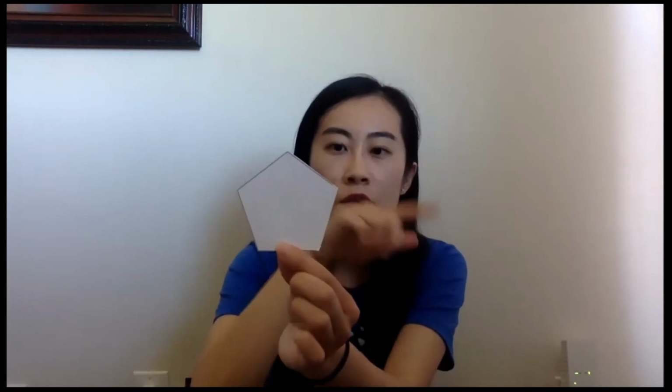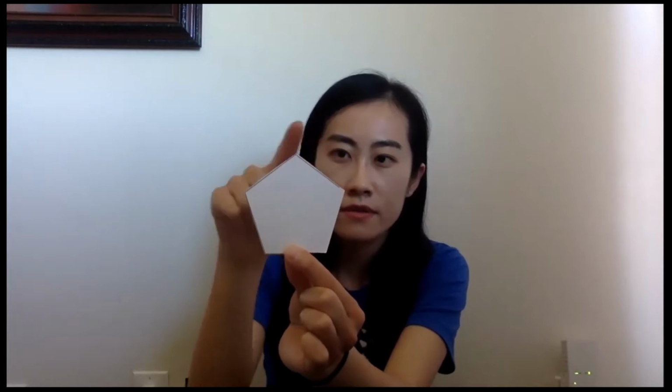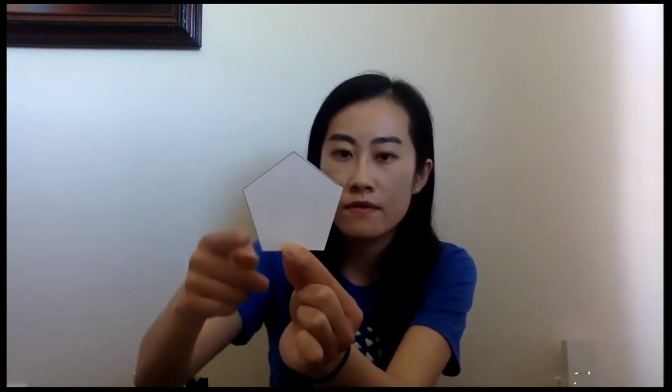Okay. So our next shape over here, it's a pentagon. What makes this a pentagon? Well, it has 5 angles and 5 sides. All right, so pentagon.